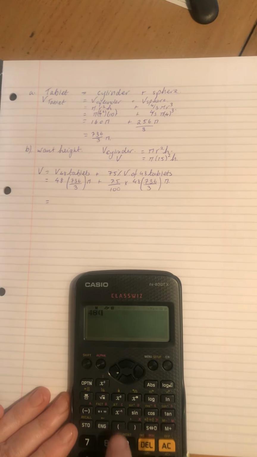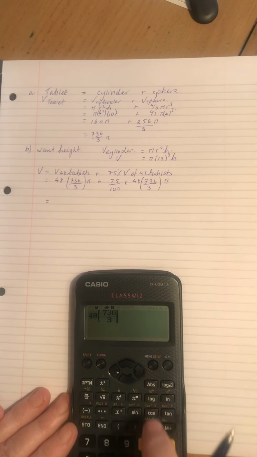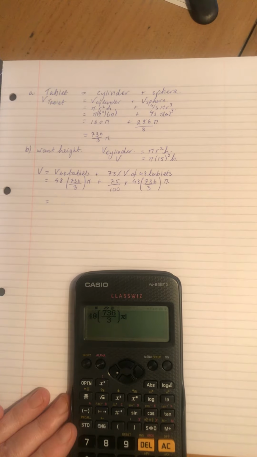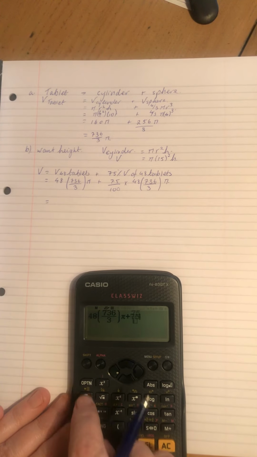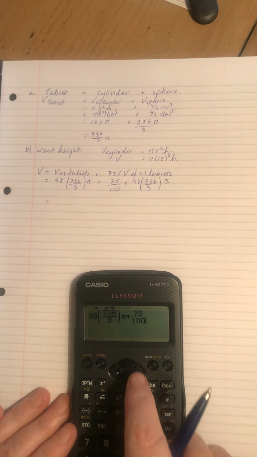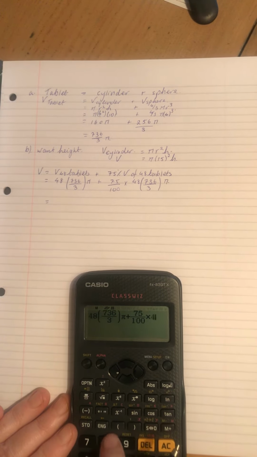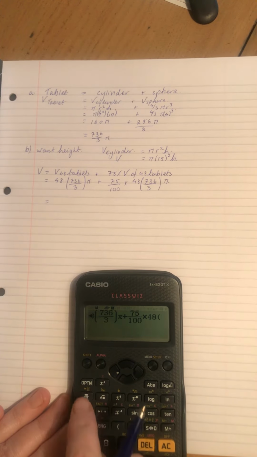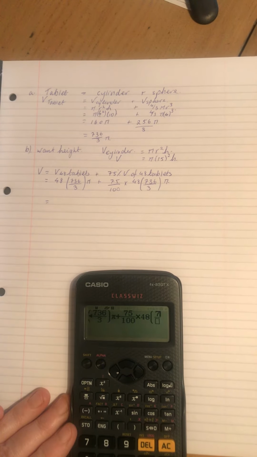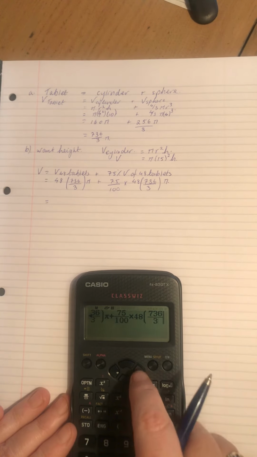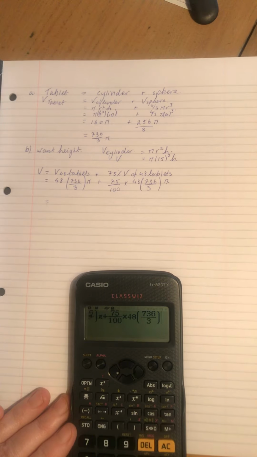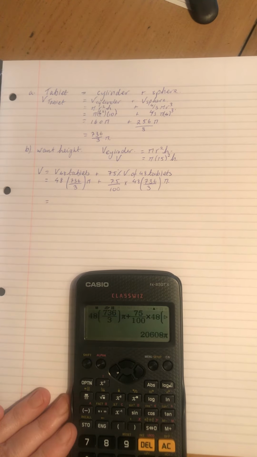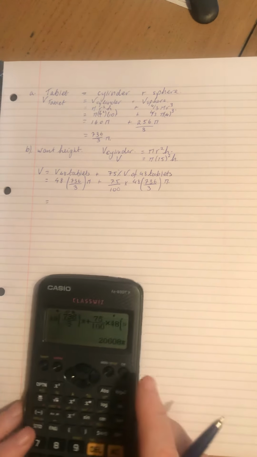So 48, open bracket, fraction, 736 over 3, close bracket, pi, plus 75 over 100, multiplied by 48, open bracket, fraction, 736 over 3, close bracket, pi, equals 20608 pi.